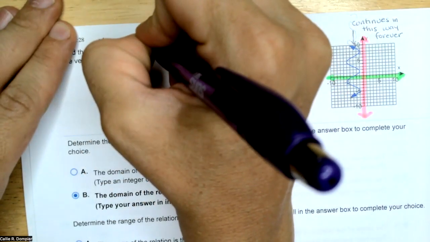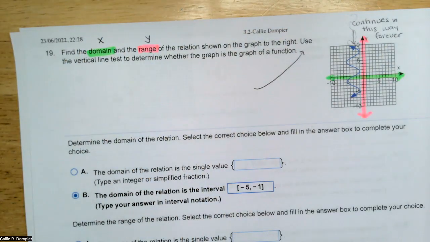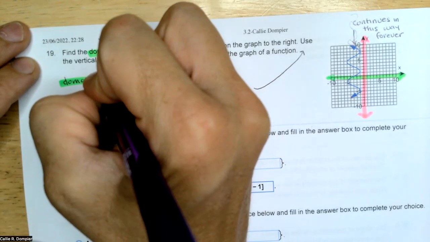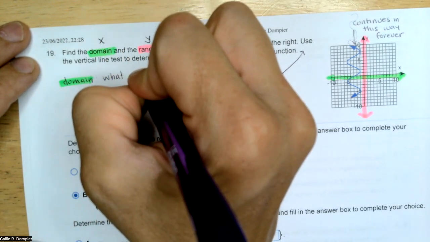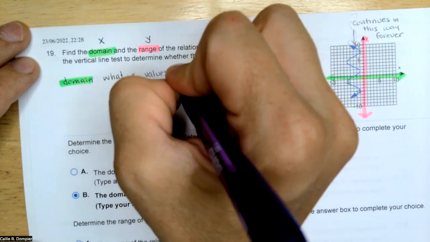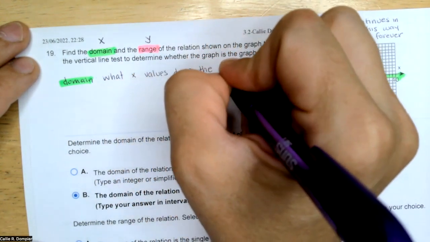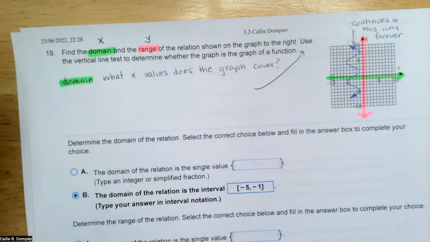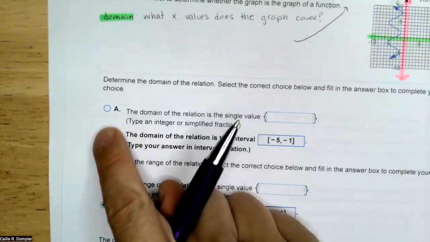And then domain means our X, range means our Y. So where domain, they're just asking what X values does the graph cover? Okay, when we look at the graph, what are the X values the graph is between?